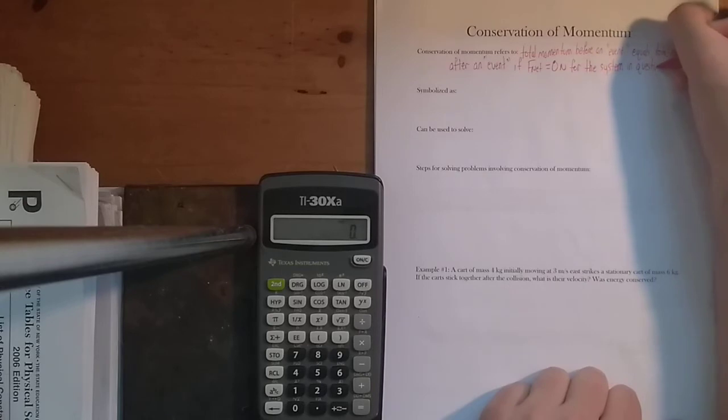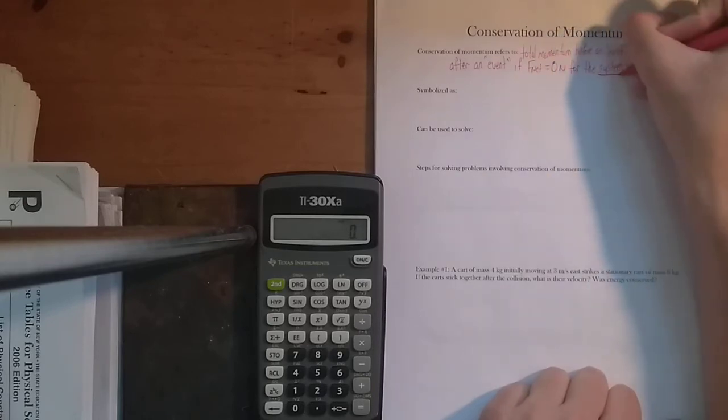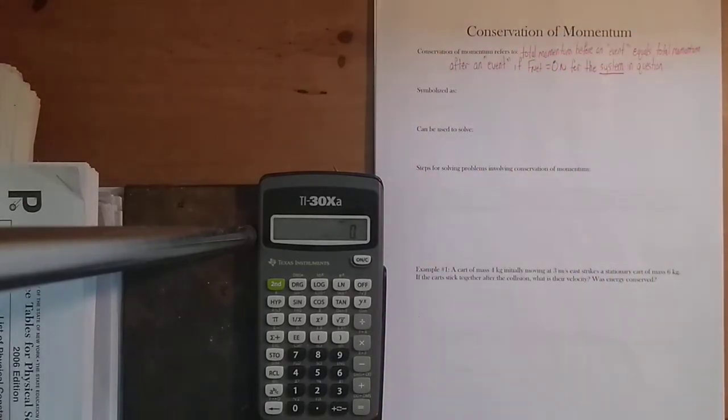And it's very important that we talk about this idea of a system. Even though it seems like something very simple, like making an axis or labeling your free body diagram, explicitly defining your system is actually very important, because momentum is only conserved if the net force on your system is 0.